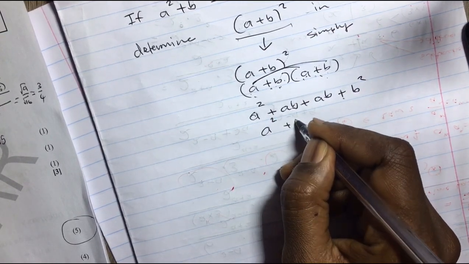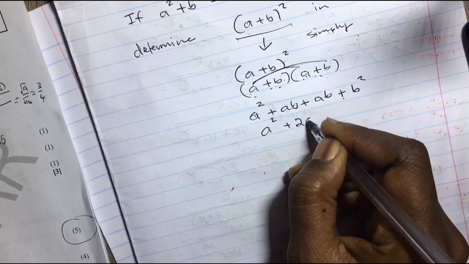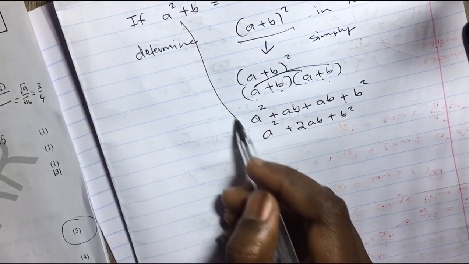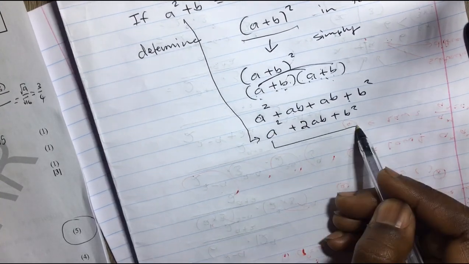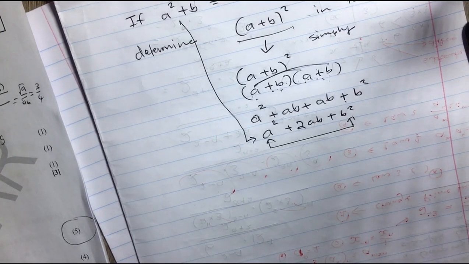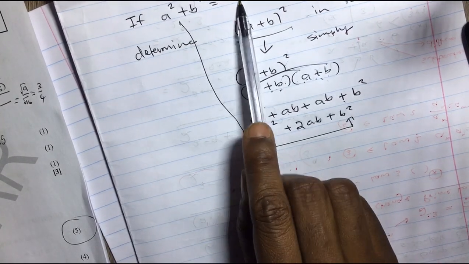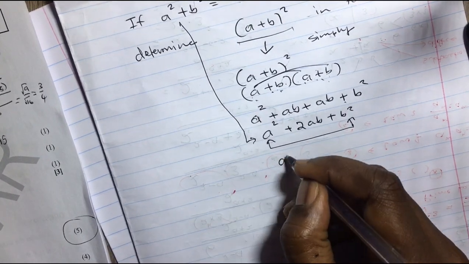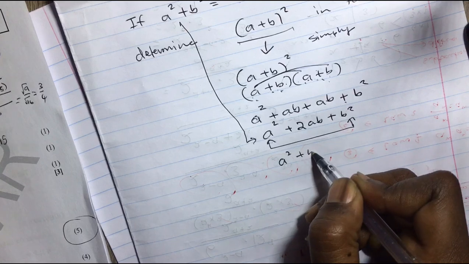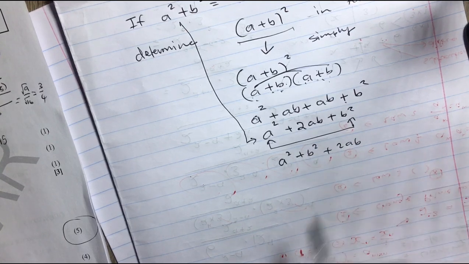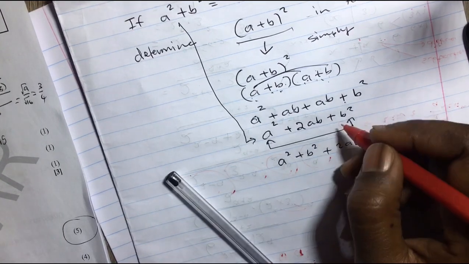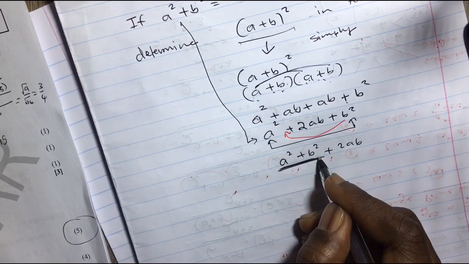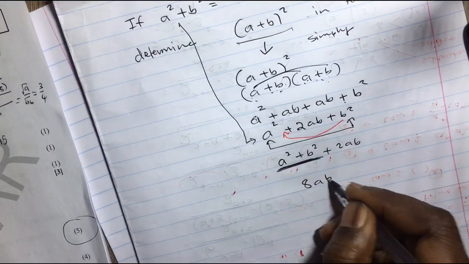Then we solve. ab plus ab becomes 2ab. According to this, a squared plus b squared equals 8ab. So in the place of a squared plus b squared, I put this one over. I didn't do anything, I just took this one and put it next to 2ab. This is equal to 8ab plus 2ab.